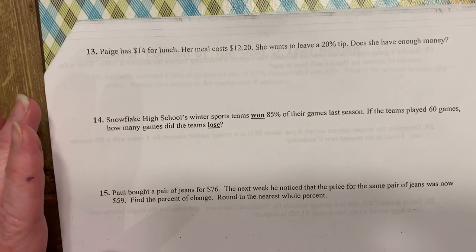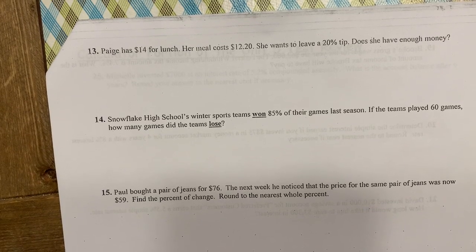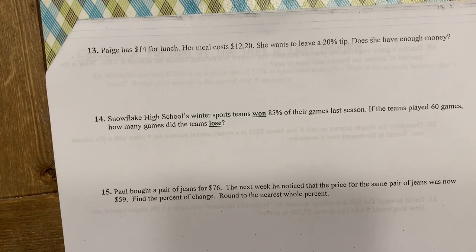So this is part 2 of the Unit 5 test review. I'm going to start with number 13. Paige has $14 for lunch. Her meal costs $12.20. She wants to leave a 20% tip. Does she have enough money?